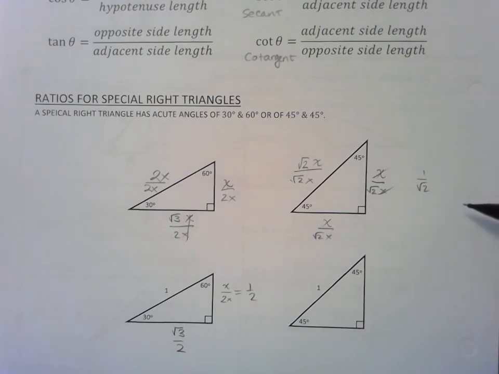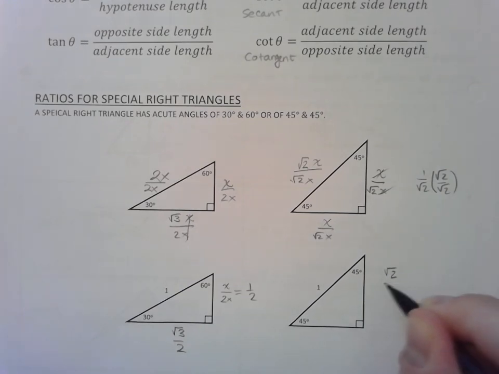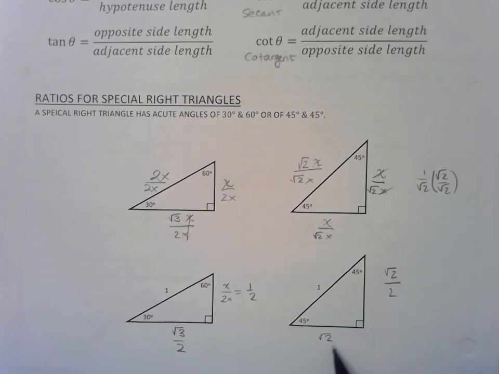Think back to your warm-up. Can I label a side with 1 over root 2? No. That side length is not rational. That denominator, I should say, is not rational. Rationalize the denominator, multiply by square root of 2 over square root of 2. And there we have our leg length for each of these legs. Why are they both the same again? Because they're both opposite from 45-degree angles.